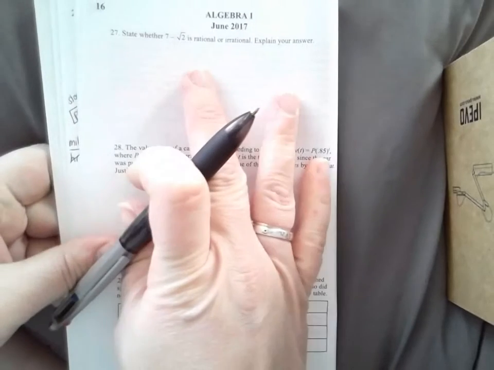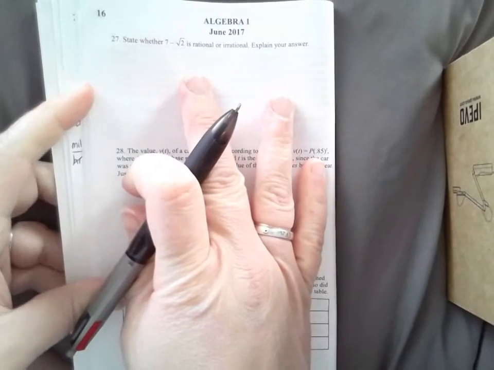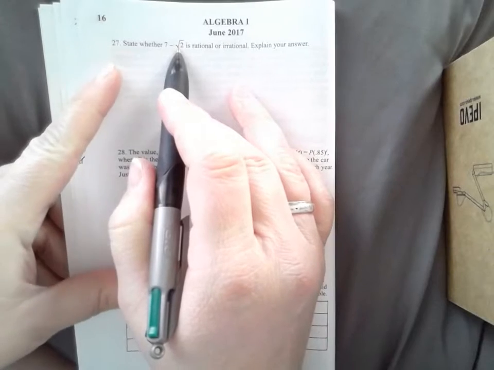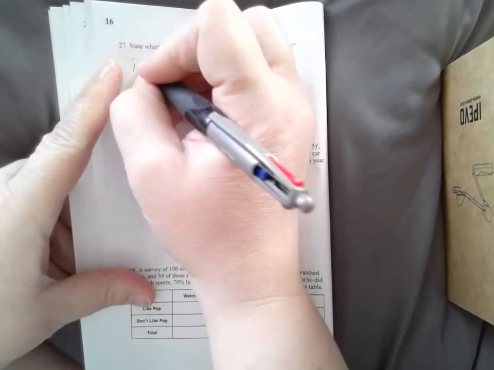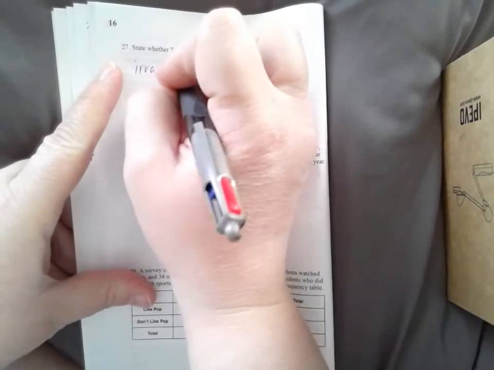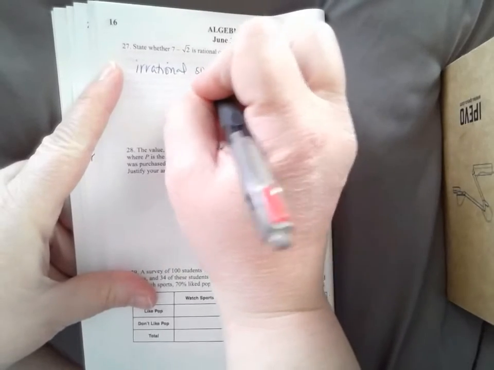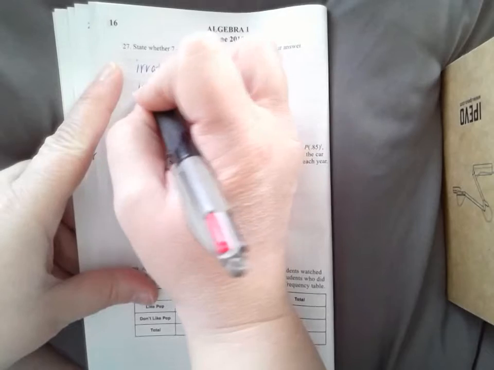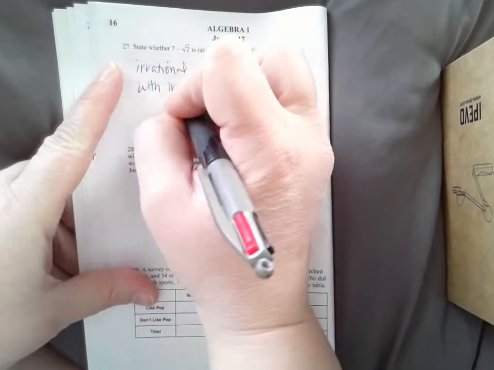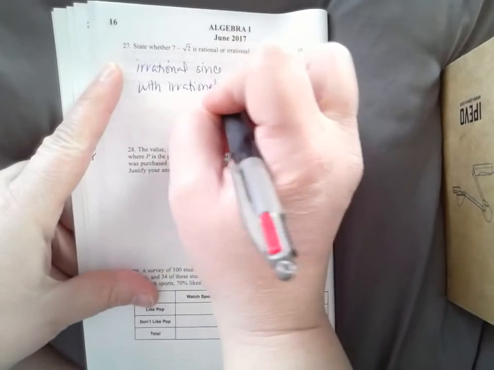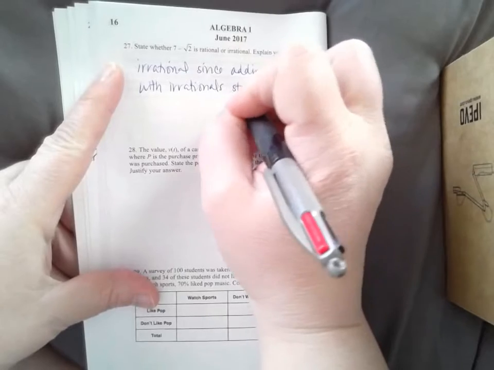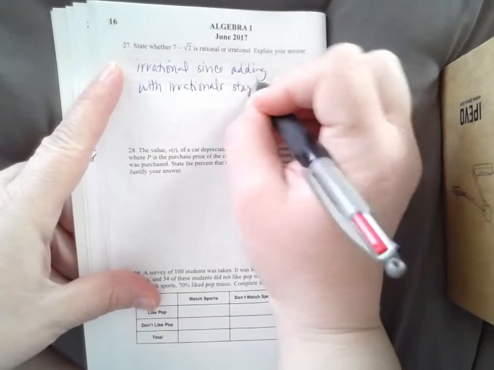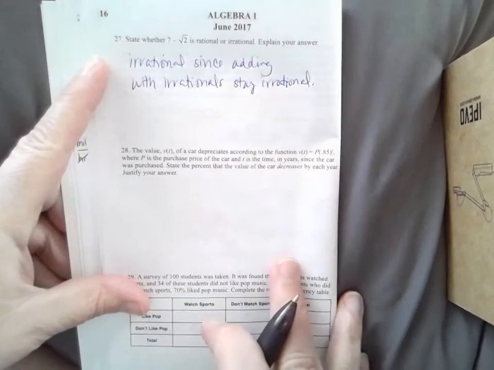State whether 7 minus radical 2 is rational or irrational. If you throw this in the calculator, it's going to look like an ugly decimal. And the reason is because it is irrational, since adding with irrationals stays irrational. There's a better way to say that, but for right now, that's good enough.